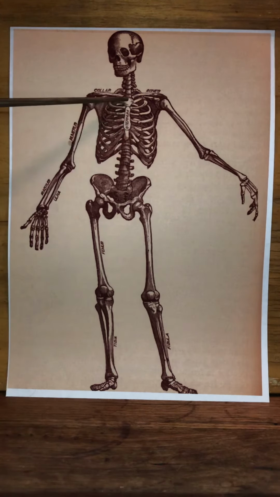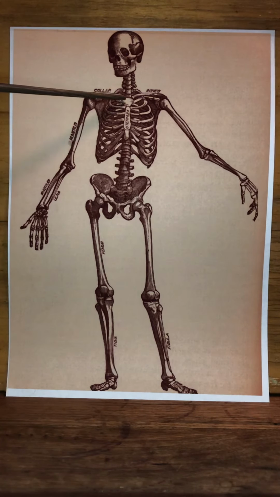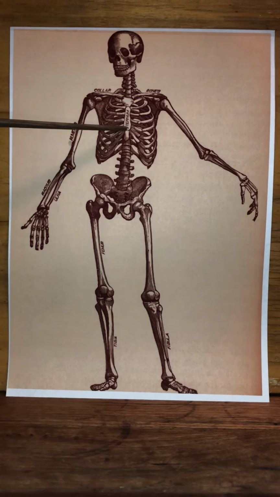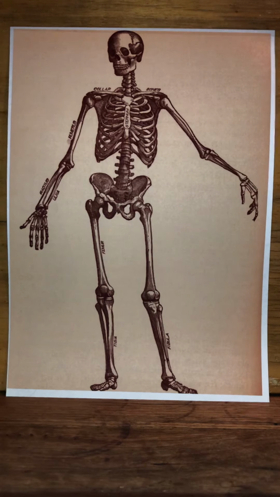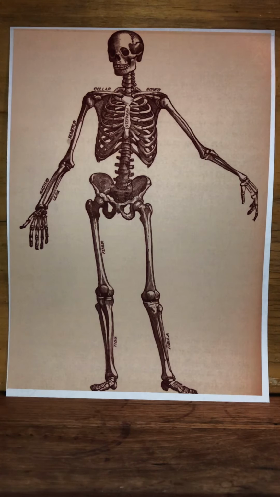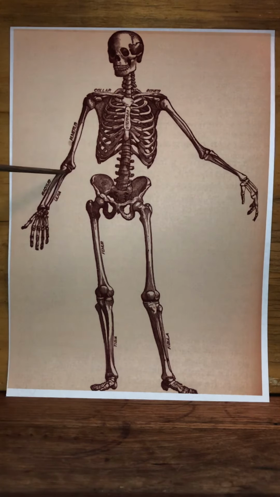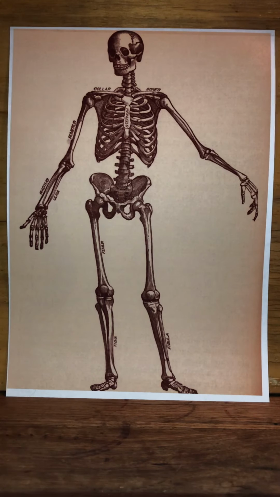We then have the sternum, and the sternum means the breastplate of a man. And on the top here we have what's called the manubrium, which is the handle. Then we have the body, and then we have the xiphoid process. And if you have a look, that sort of looks like a sword. We then go out here to the clavicle, and the clavicle means key. We have the scapula, which means shoulder blade. We then have the humerus, which means the shoulder bone.